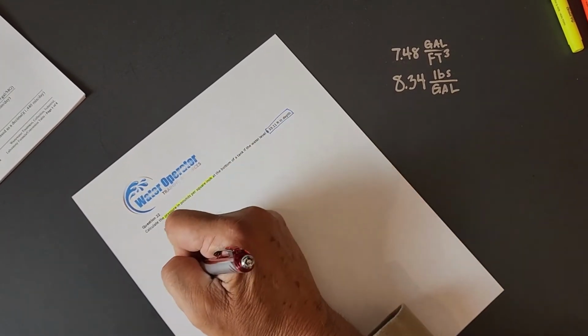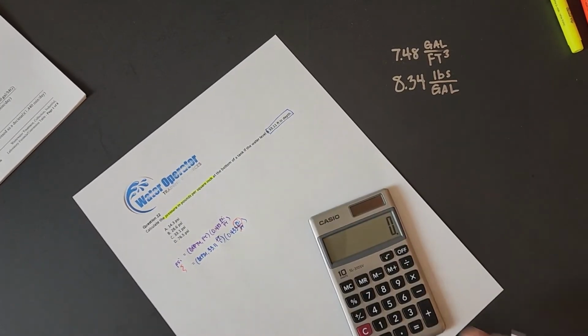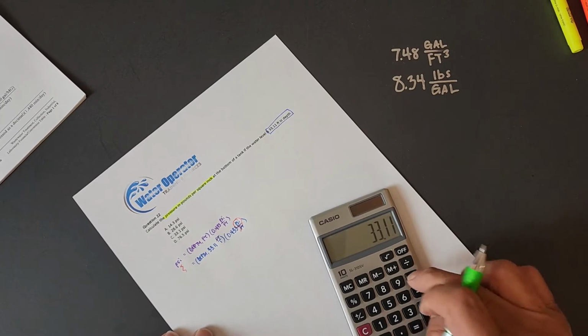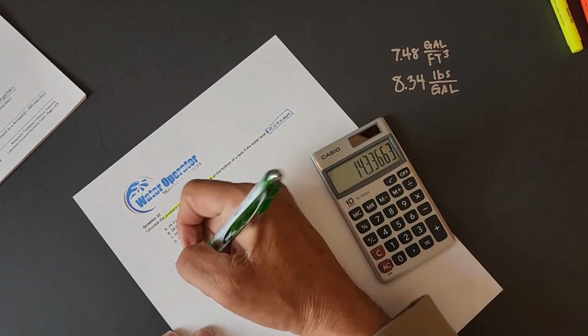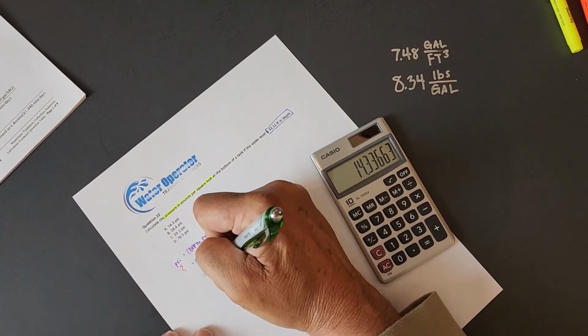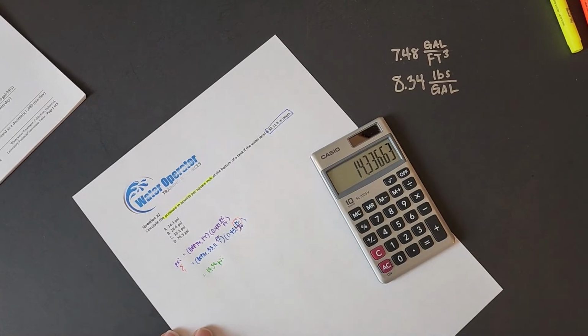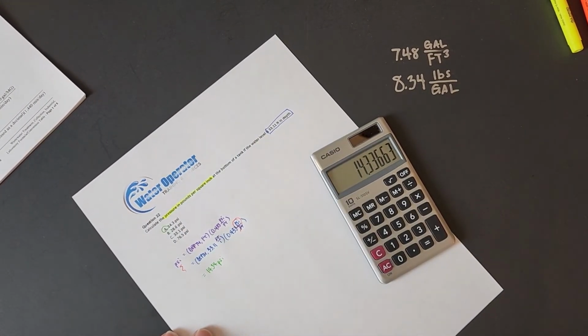We have PSI, that's the unit of measure we're looking for. Excellent. 33.11 times 0.433 gives me 14.34 PSI. A is the correct answer.